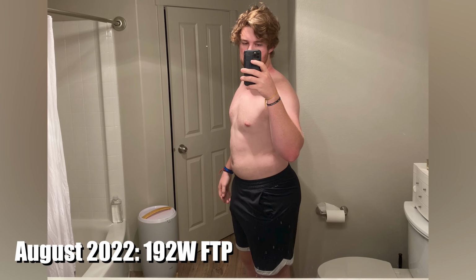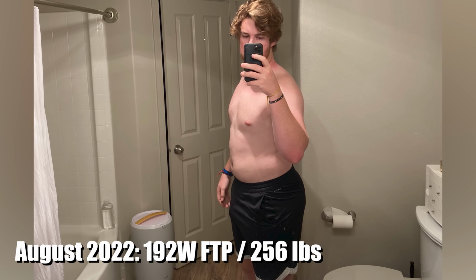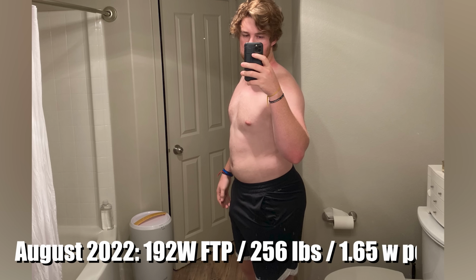So we took that test, and at that time, my FTP was 192 watts, and I was about 256 pounds, giving me a watt per kg of 1.65. We have it all written out here on this super nice graph here in NorCal Studios.